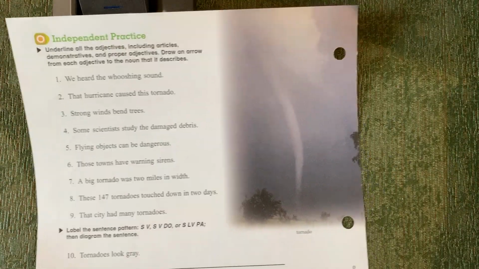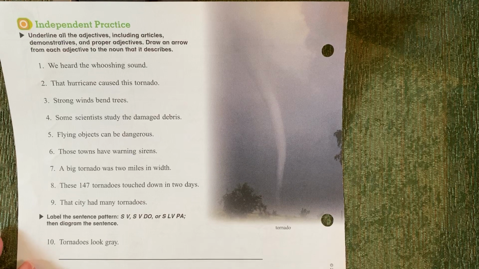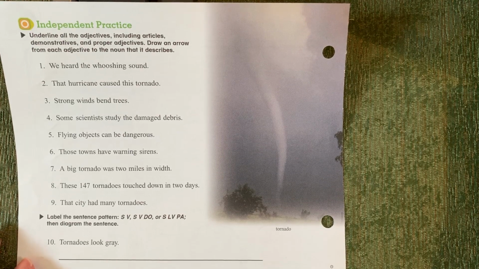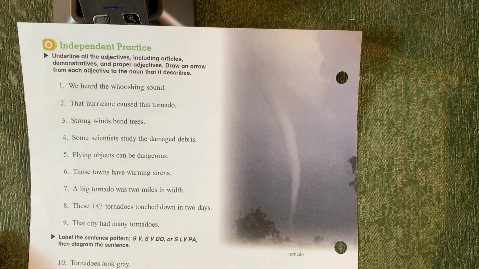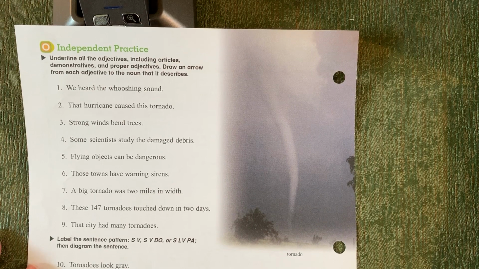Okay, so you're going to continue and do more of the same on page 234. For the first part, you're going to underline all the adjectives, including articles, demonstratives, and proper adjectives, and then draw an arrow from each adjective to the noun that it describes.